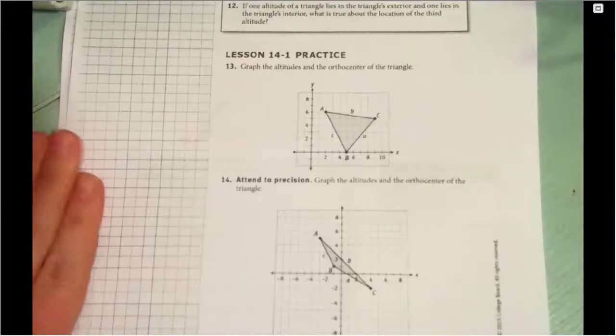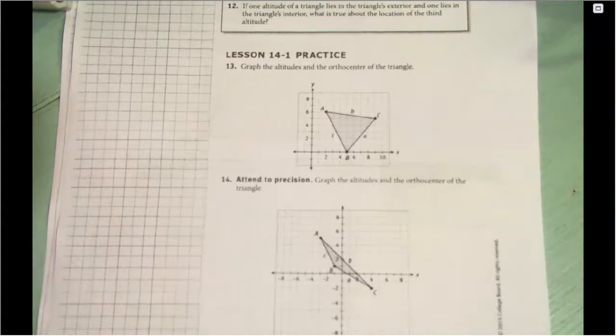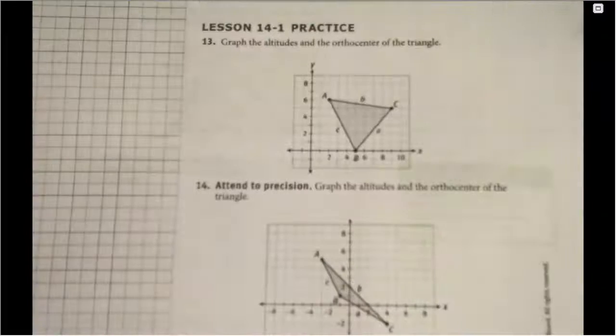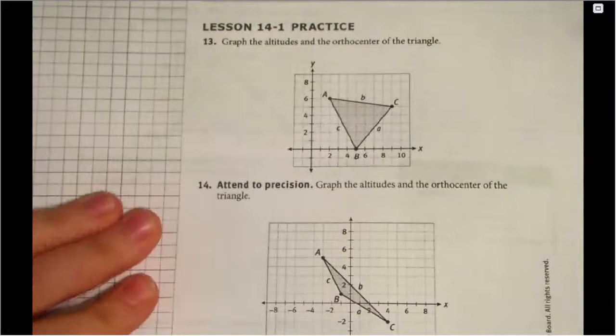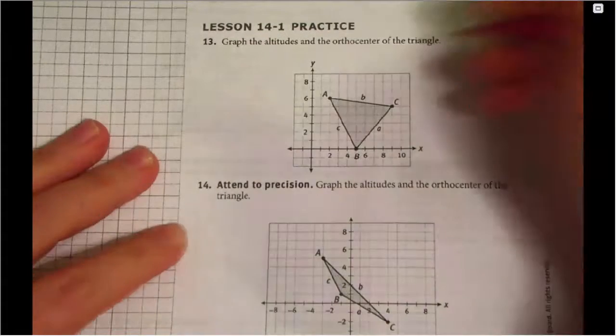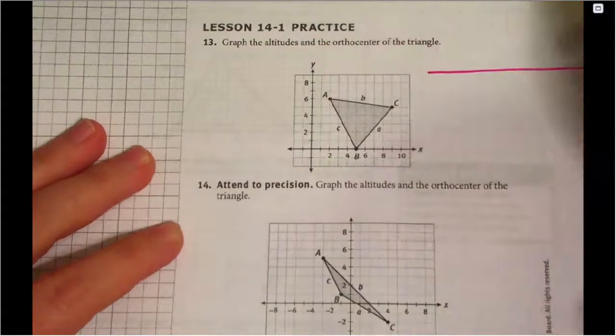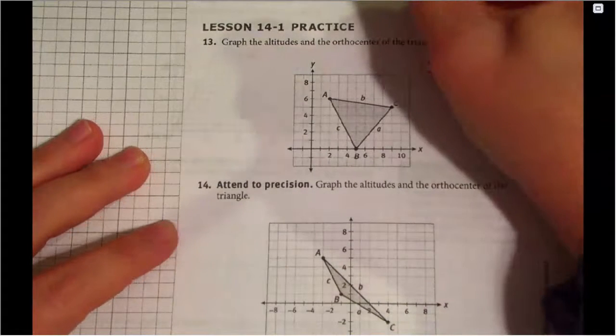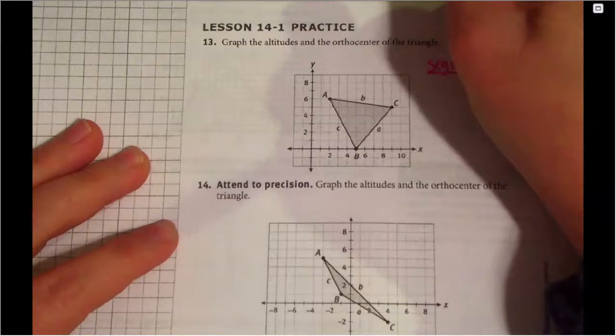Okay, one of my students emailed me and asked about last night's homework, so that's the first thing that I'm going to address for you guys. Remember that you are going from one of the vertexes to the opposite side, using the perpendicular slope. The worksheet I gave you today had a table, and I really liked that table, so I'm going to go with that. This is the segment that we're focused on.